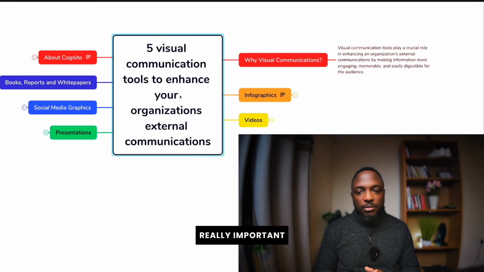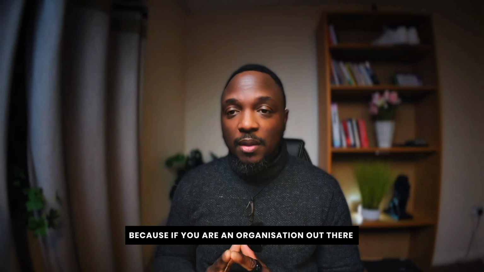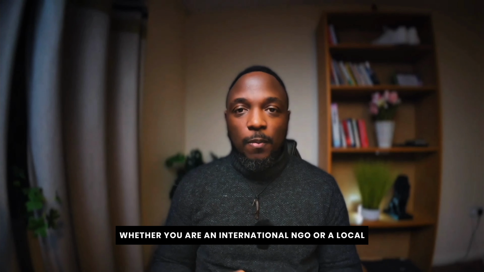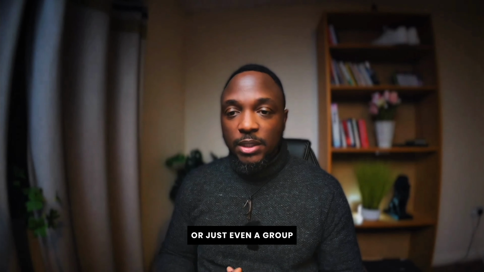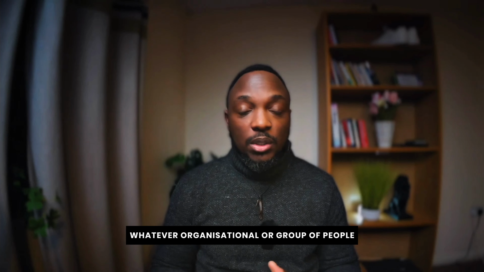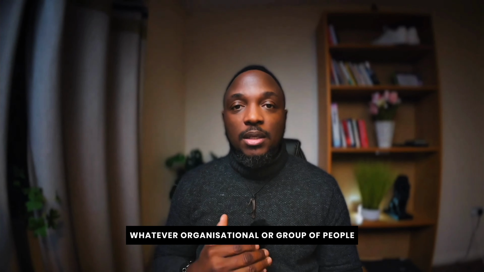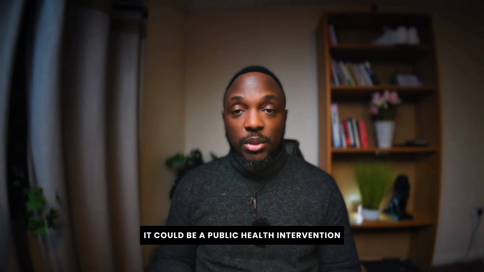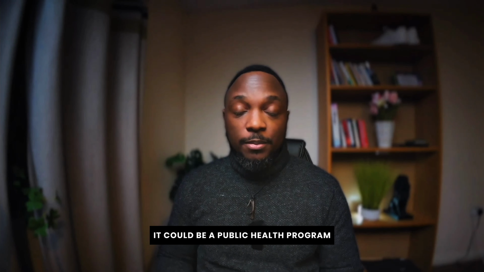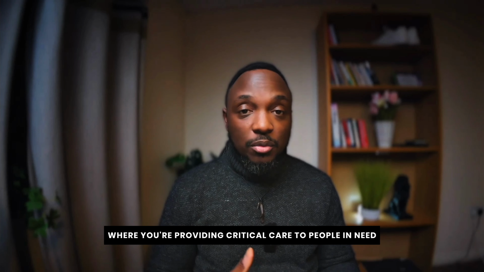It's really important, because whether you're an international NGO, a local community-based organization, or even just a group, a cycling group, a fitness group, a gym, whatever organization or group of people, you are always generating information, whether it's about the work you're doing, about some research you're doing, or about a particular solution or intervention, a health intervention. It could be a public health intervention.